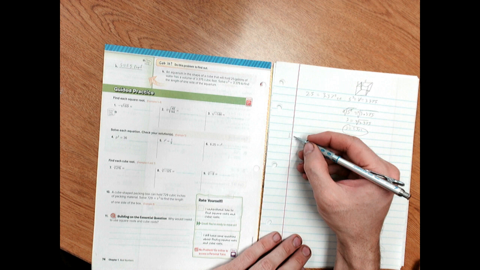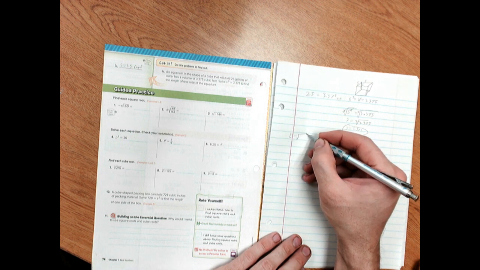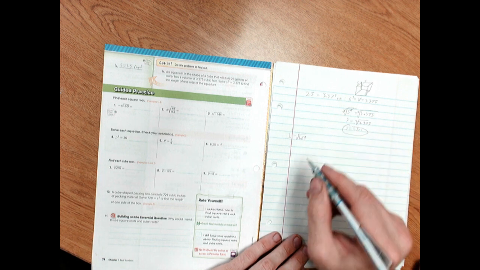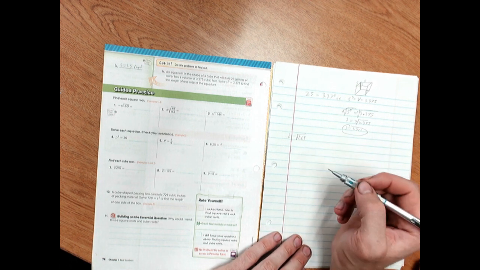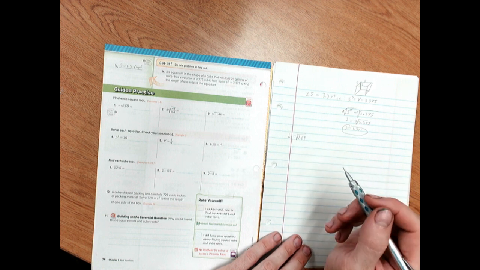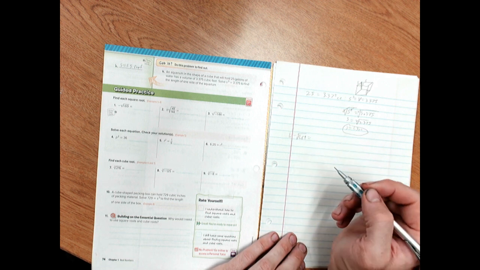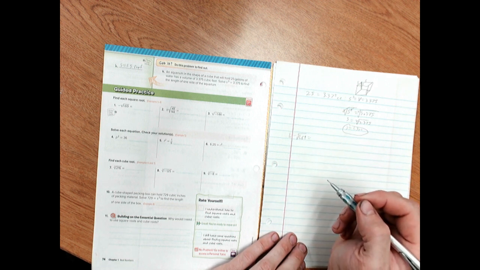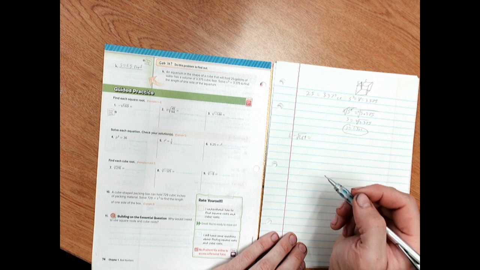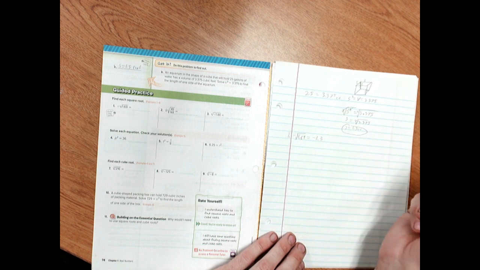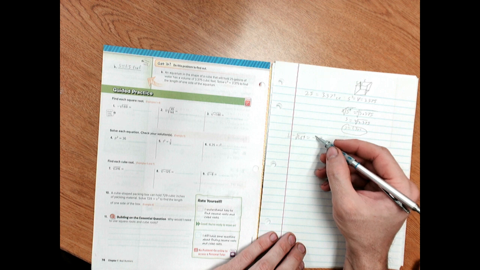Number 1. The negative square root of 1.69. Remember, if the square root is on the inside, we can't do it. If the square root's on the outside, it's perfectly fine. So this equals what times itself equals 1.69, and that is negative 1.3. You guys can do it in your calculators. I can't do these in my head either.